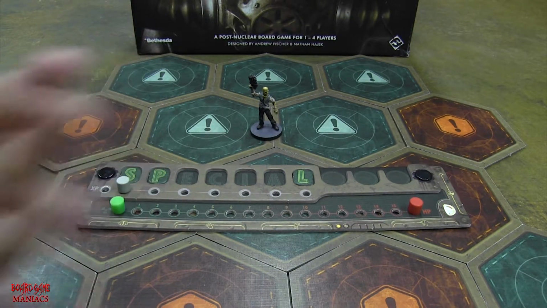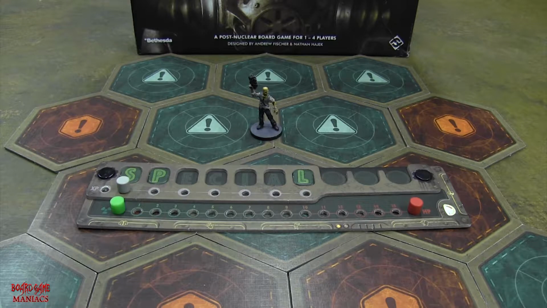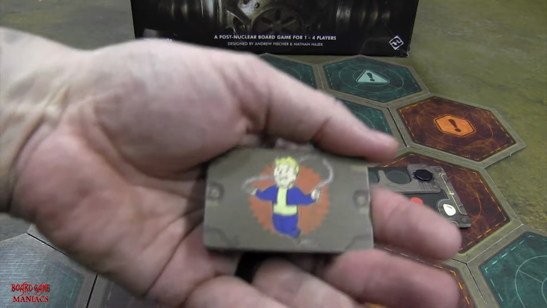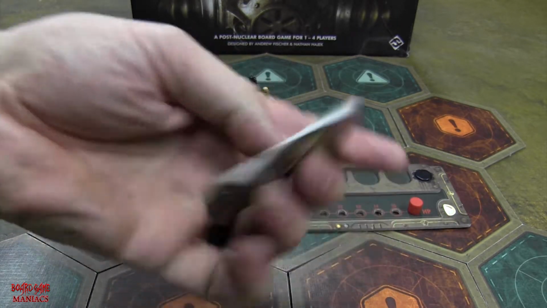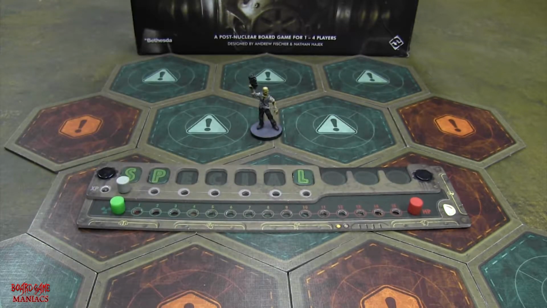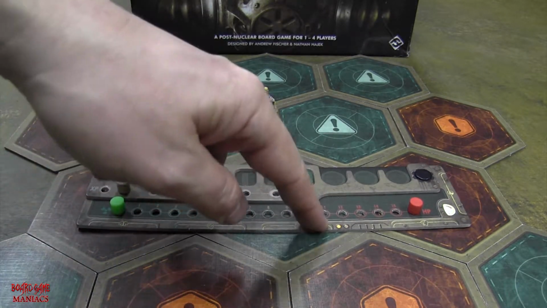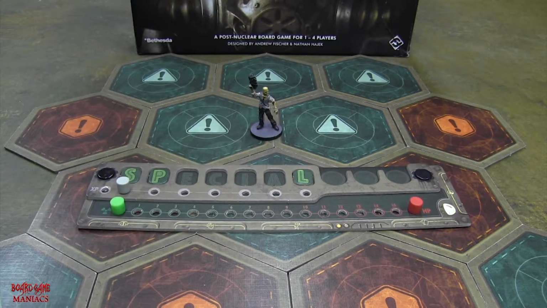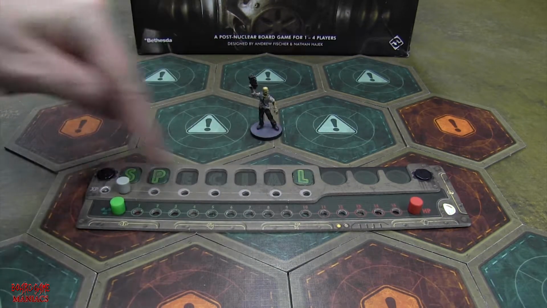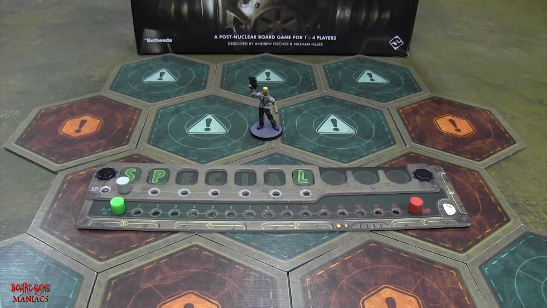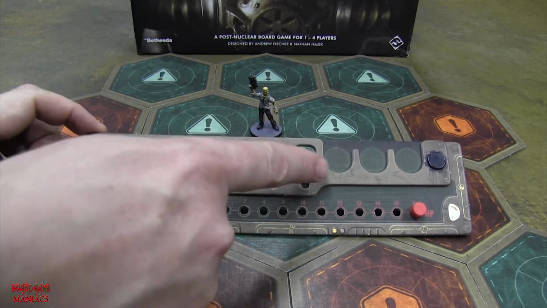So pretty much what you're doing in that circumstance is you're saying, instead of grabbing the I, I'm just going to grab a perk card because I want to get a perk card for that one-time benefit or bonus. So that's how the perk cards come into play. That is how you go up for your experience. That's how you get your radiation levels increased and your hit points decreased, and also your special tokens on top of that.